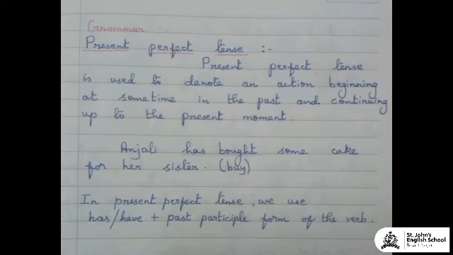In the present perfect tense, you should use either has or have plus past participle form of the verb. Here, the past participle form of the verb buy is bought. So, you should use bought. And Anjali is singular. For singular, you should use has. So, in this sentence, you can understand what is present perfect tense.